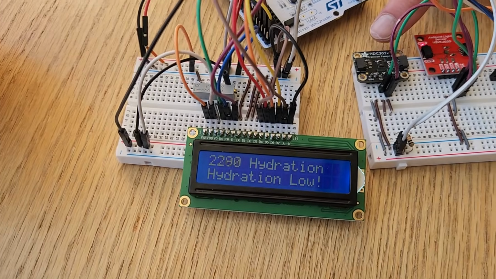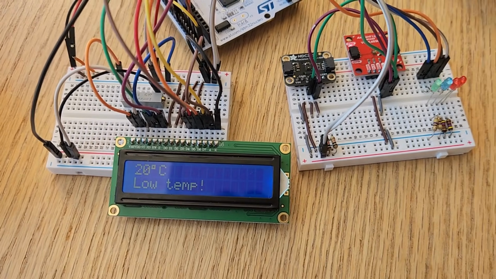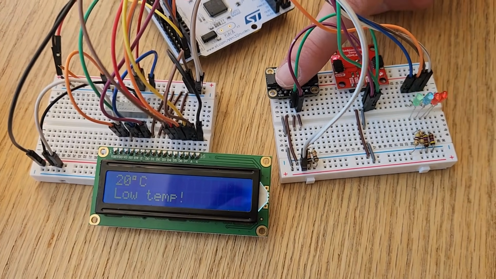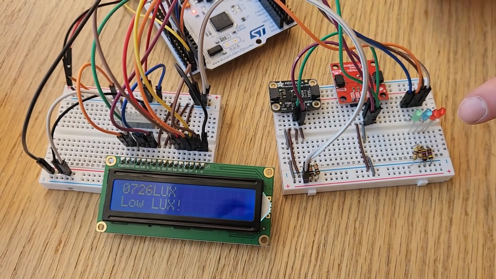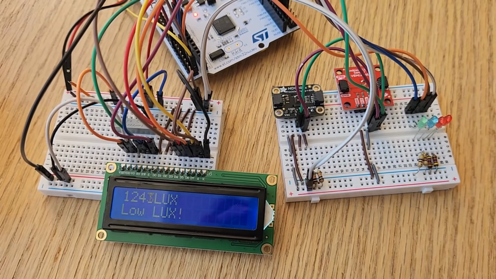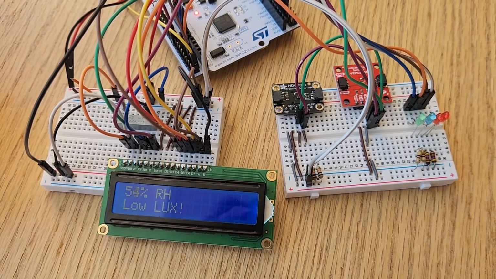As for the temperature sensor, you can see it over here. If I put my finger on it, it rises pretty quickly and the LED turns off. Take my finger off. It takes some time to attenuate, but it will turn back on.